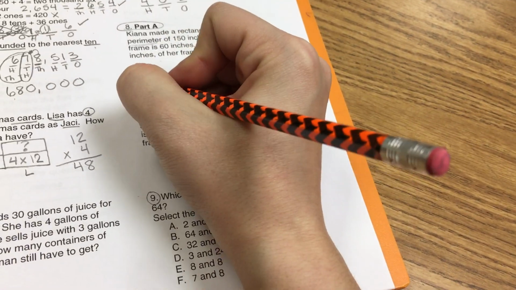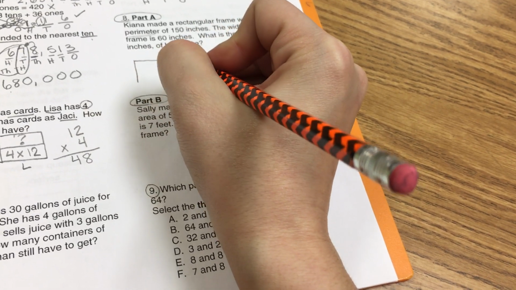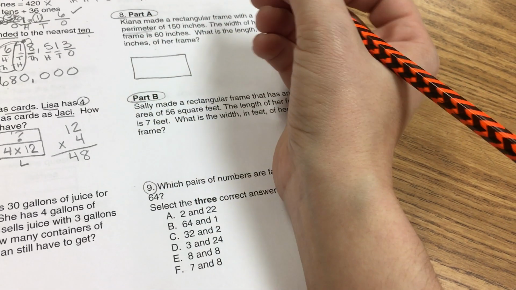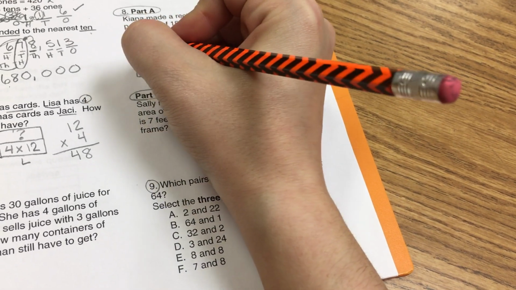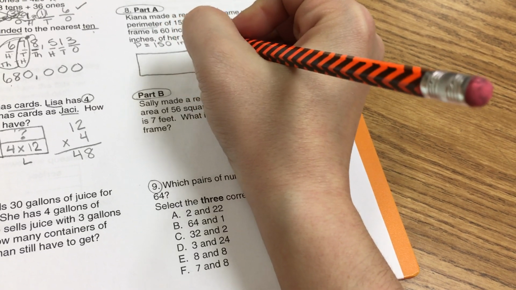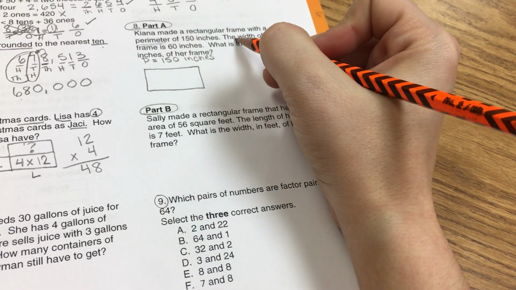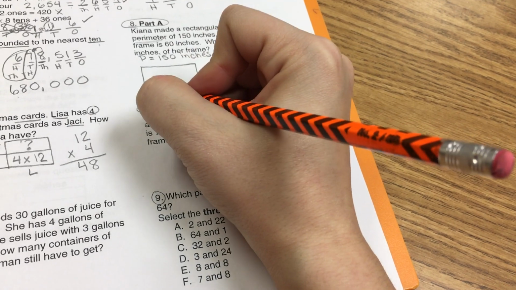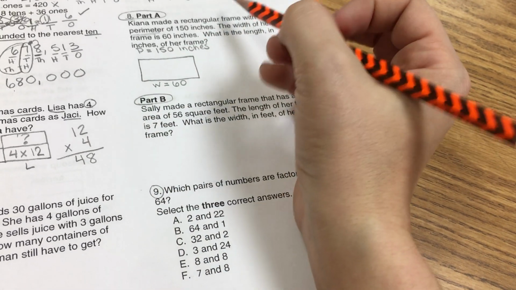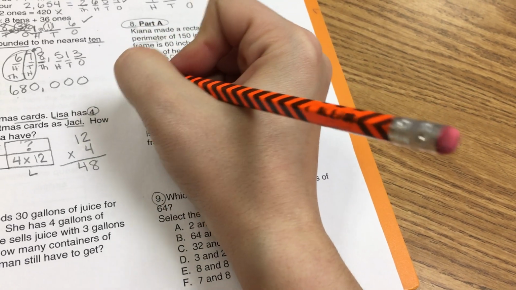So we have a rectangle, and we know that the perimeter, P, is equal to 150 inches. We know that the width is equal to 60. And we're trying to figure out the length.